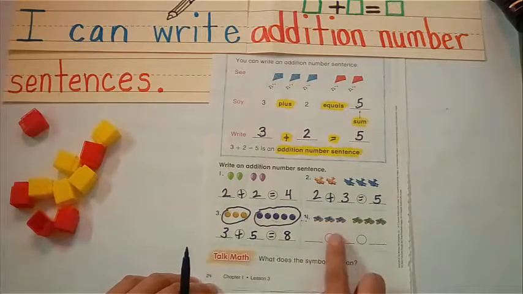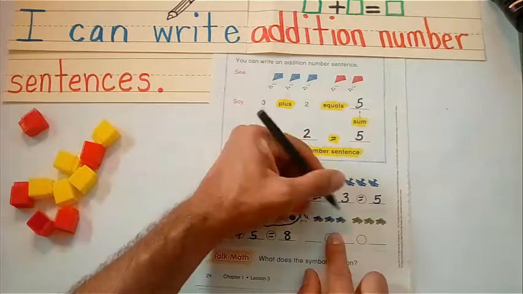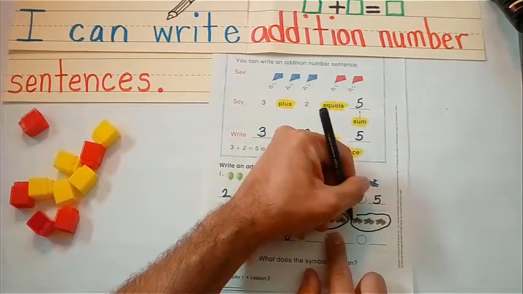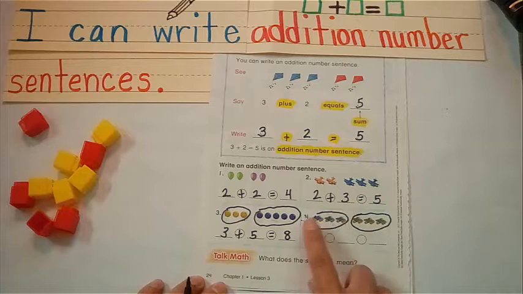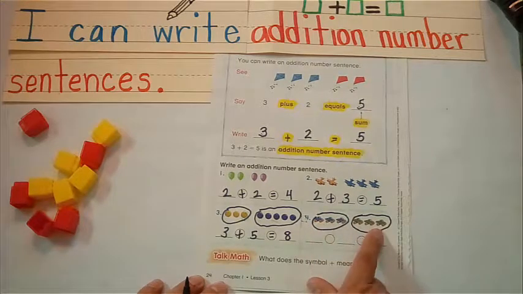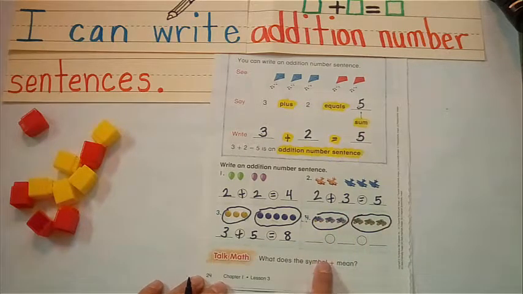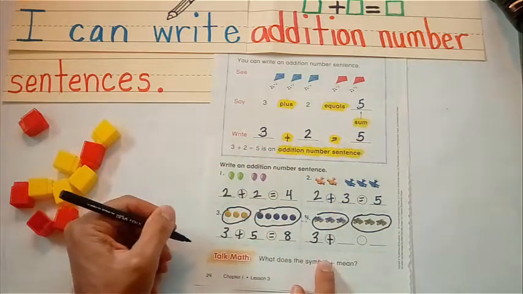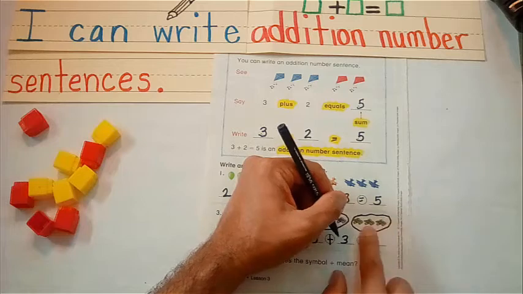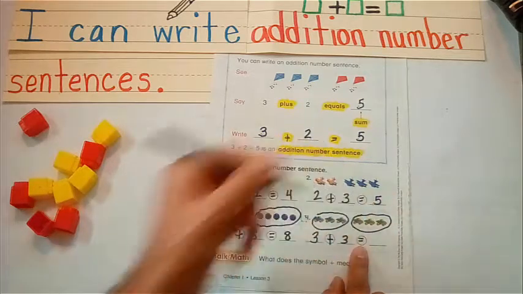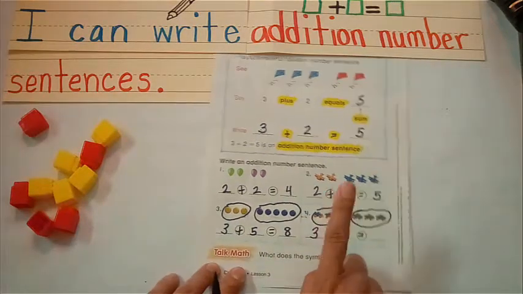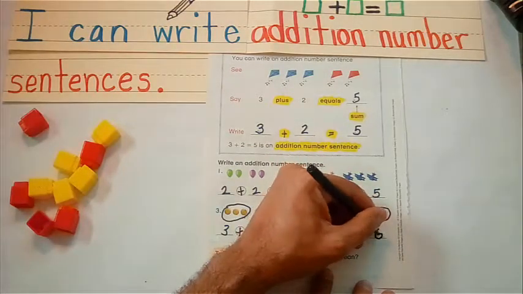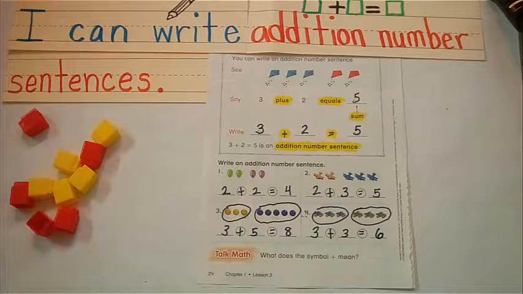All right, let's try this one. Do you want to circle it again? Sure. So I'm going to circle that group. I'm going to circle this group. And you could circle it if you want, or you don't have to. Okay, so I have 3 here and 3 here. So let's write that into a sentence. So 3 plus 3 equals, well, let's count that. 3, 4, 5, 6 equals 6.